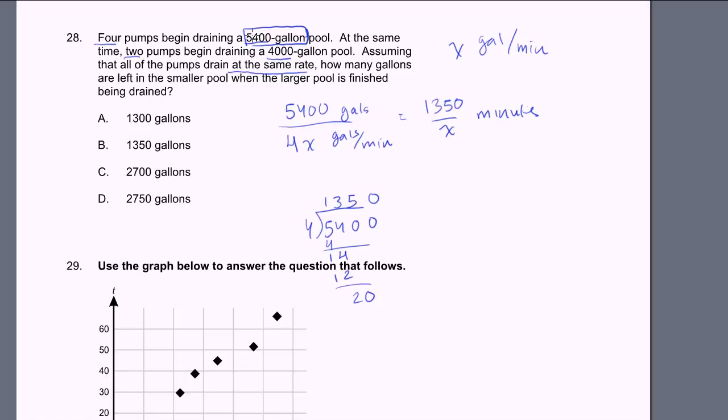5,400-gallon pool. Now, how much has drained out of the 4,000-gallon pool at that point? Well, we're going to be draining 2x gallons per minute. And how long are we going to be doing that for? Well, we're going to be watching this experiment until this pool is completely drained. And we figured out this is how long it takes to drain it, 1350 over x minutes. So if we're going to be pumping out at 2x gallons per minute in the smaller pool, because we have 2 pumps, so 2x gallons per minute times 1350 over x minutes. This is going to tell us how many gallons have pumped out of the 4,000-gallon pool.